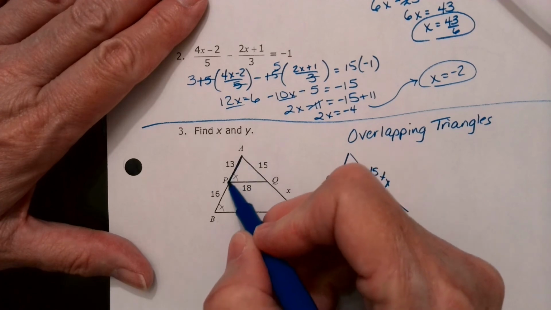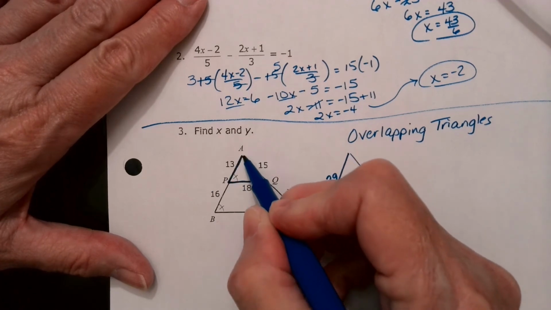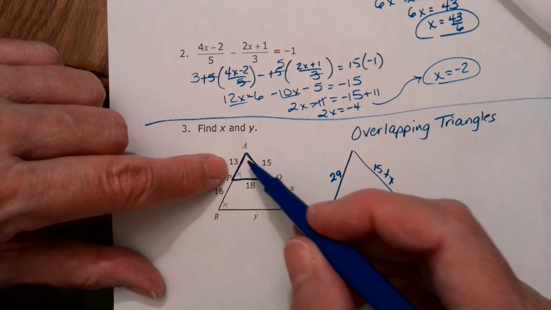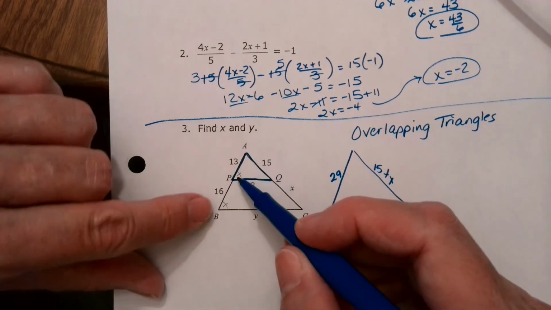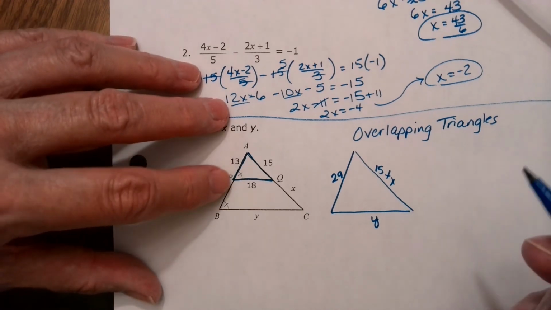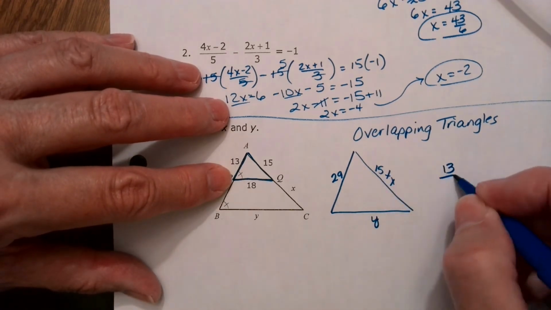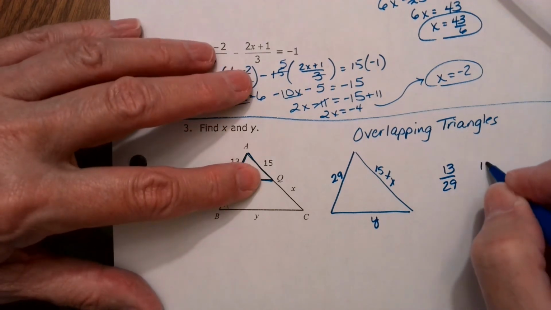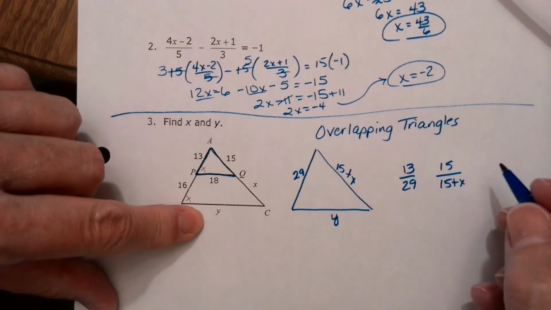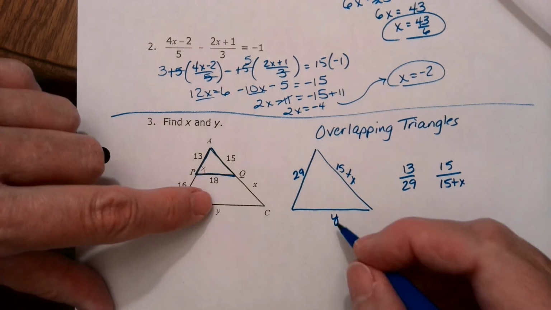And then I'm going to use this one here. And so they are similar, okay, because they share this angle here, and these two are congruent. So by angle, they're similar. So 13 is to 29, as 15 is to 15 plus x, as 18 is to y.